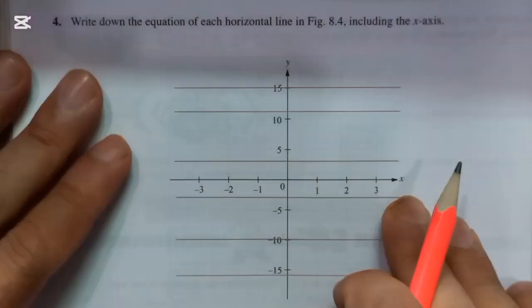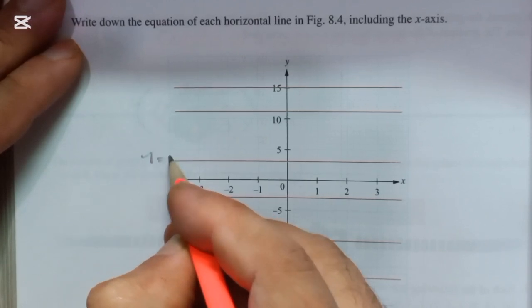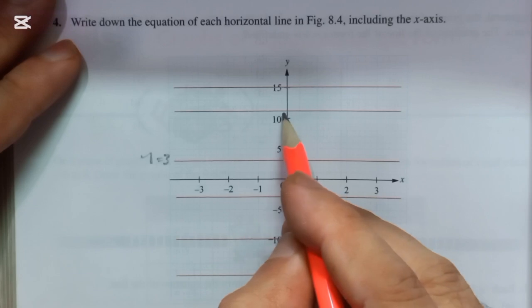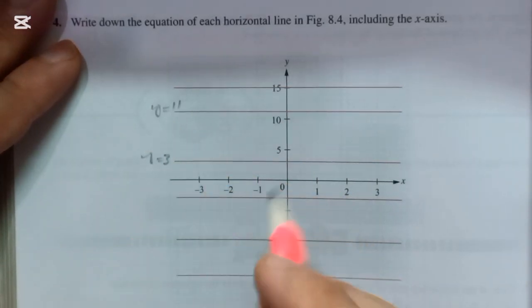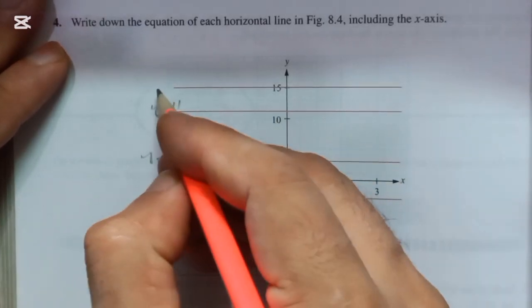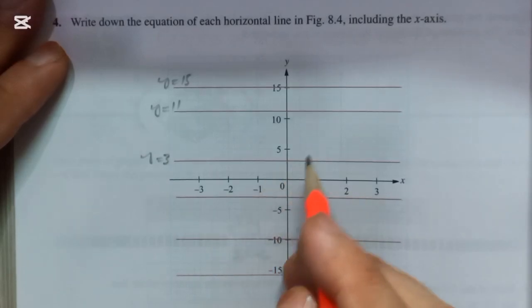So this is the equation of the first line, y is equal to 3. Likewise, this line is passing through 11, so y is equal to 11 is the equation of the line. This line is passing through 15, so y is equal to 15 is the equation.